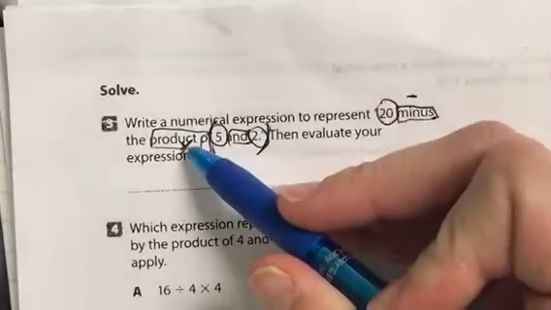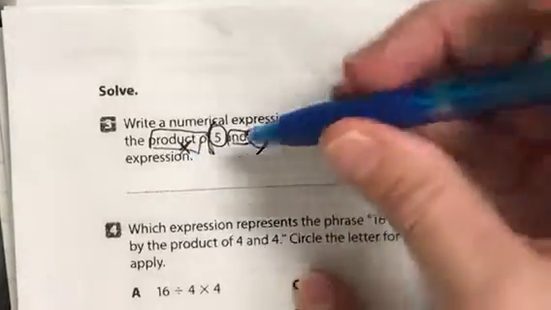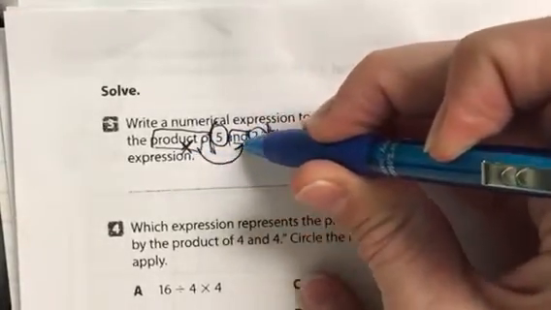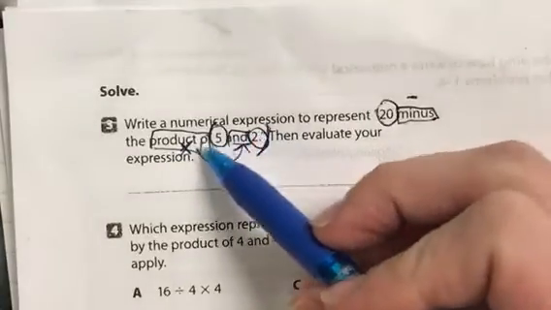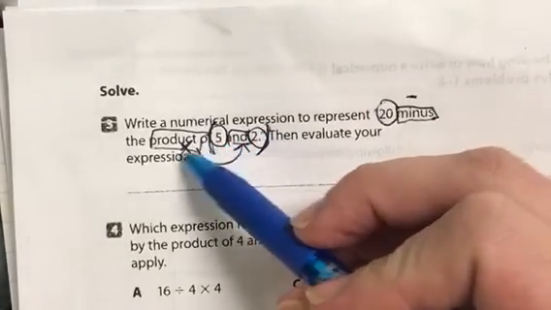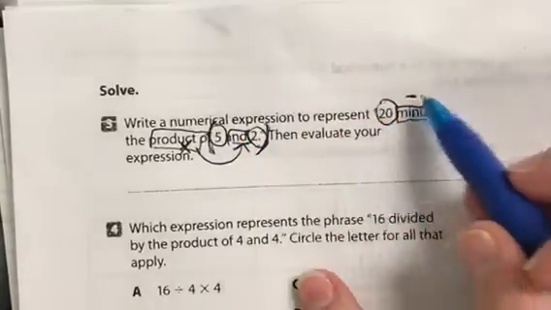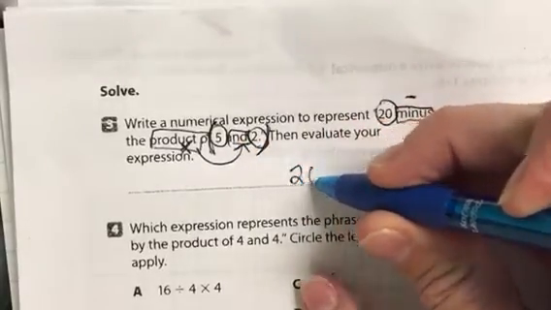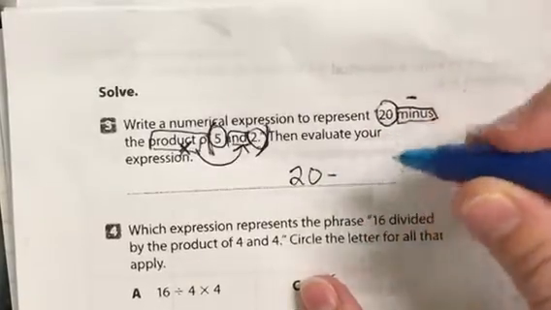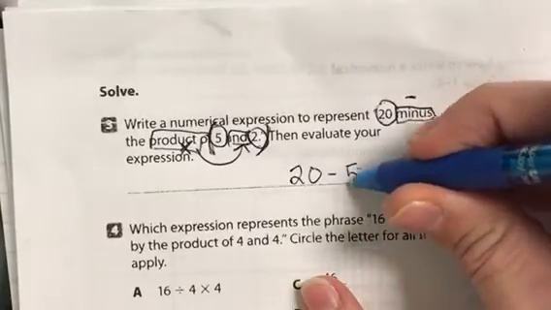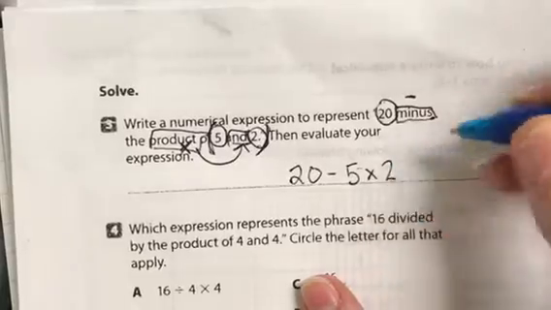And again, this word right before those two numbers tells you the operation to perform. So product of 5 and 2 means I'm going to be multiplying 5 times 2. So now I have 20 minus the product of 5 and 2.